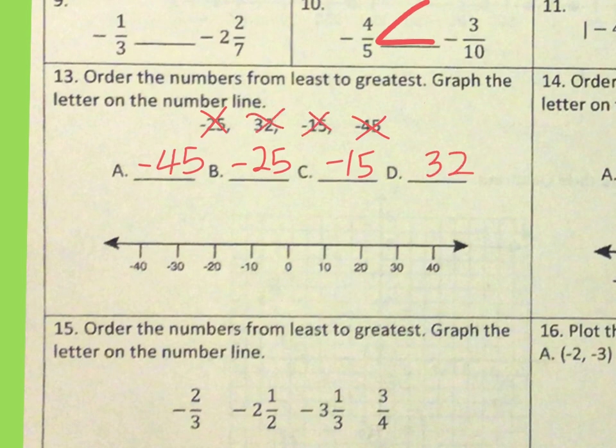So I can come down here and go negative 45. Where would it be on the line? Way down here. So that's going to be A. B, negative 25 is halfway in between negative 20 and negative 30. So there's B. C, negative 15 is halfway between negative 10 and negative 20. And then we've got 32, which is going to be just barely past 30. So pretty simple to do that.